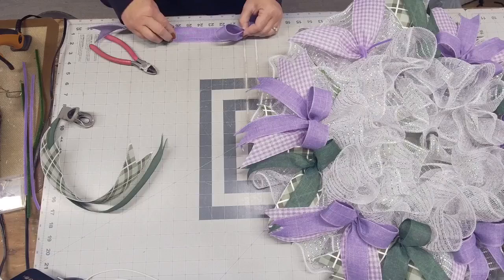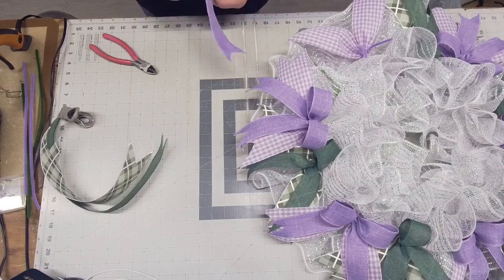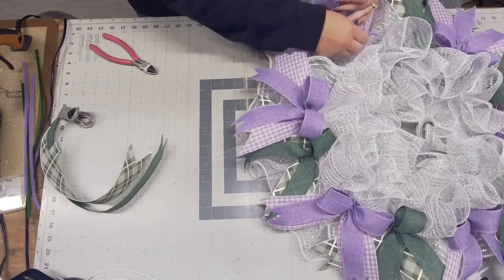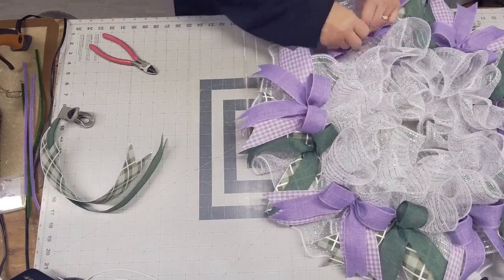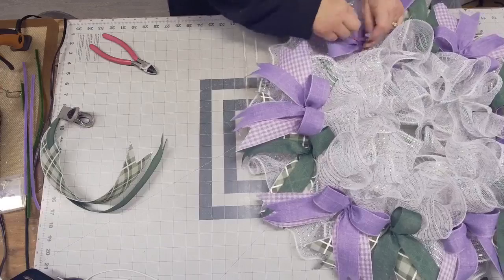Twist. Twist. Super simple. And I still didn't do that, even on the last one. You would think. Come on, girl. Prep. Prep ahead of time.